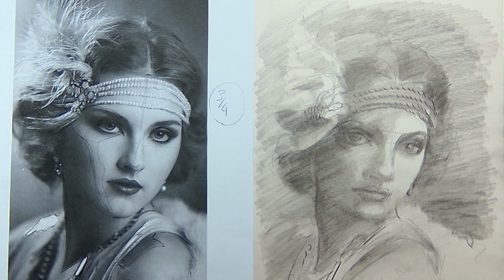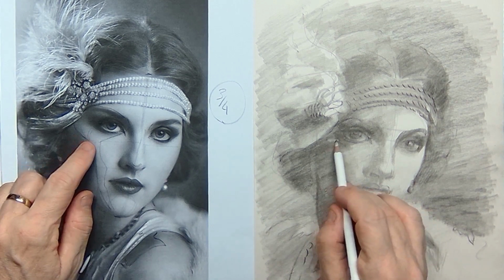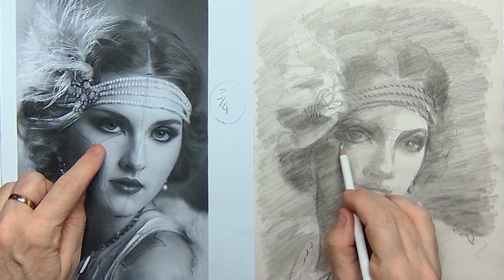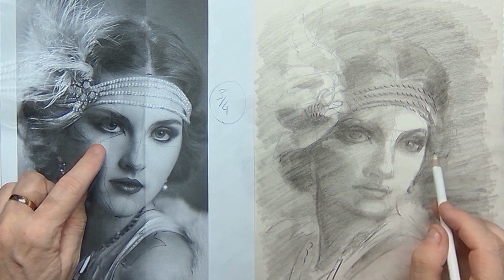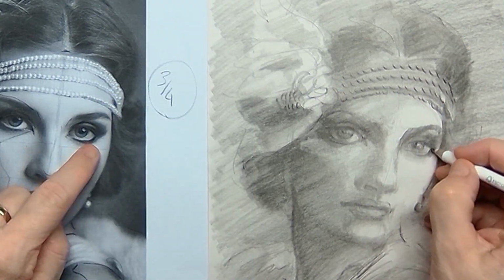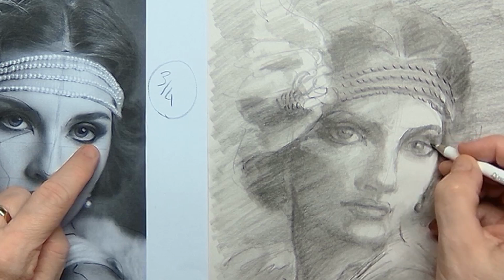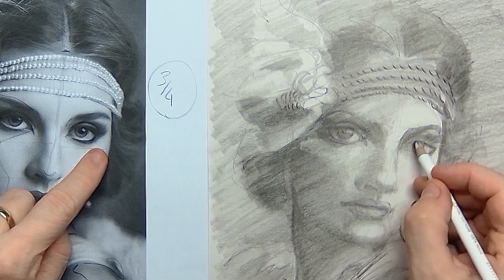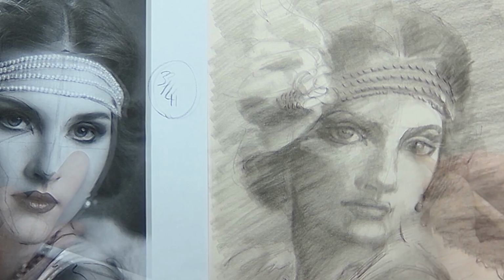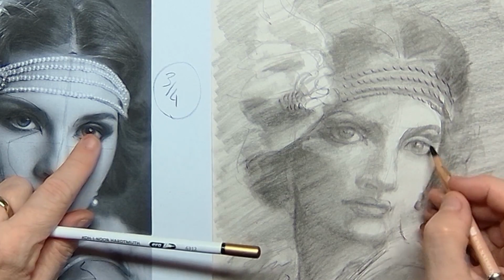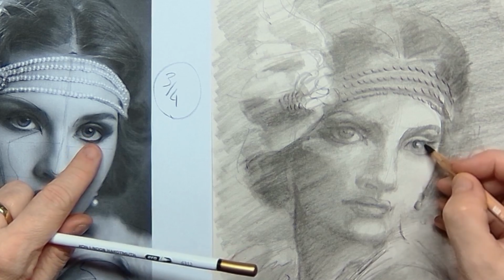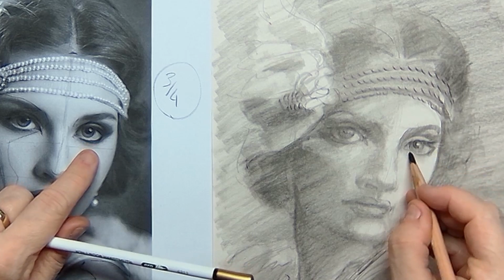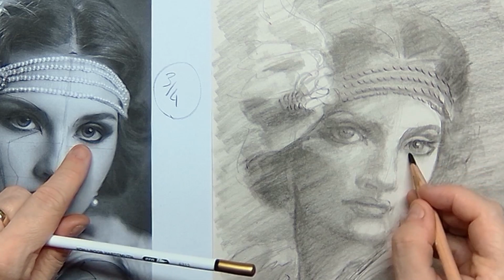I think it's also an appropriate way of drawing for that time, the Charleston time, with the ladies with a lot of makeup on, and I think it's called pancake, thick layers of facial makeup, and so they do not have lines or wrinkles or anything, just very thick layers of makeup.